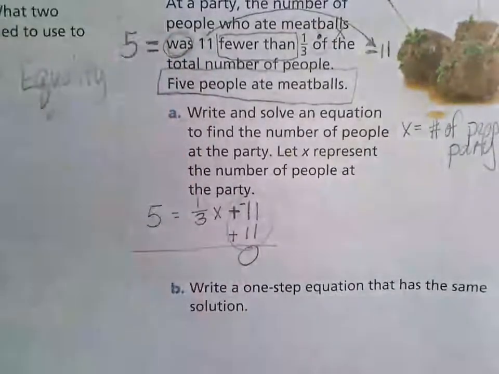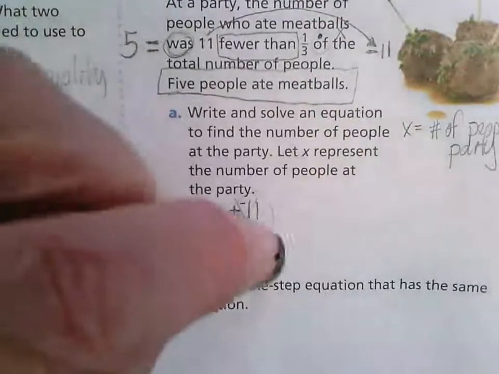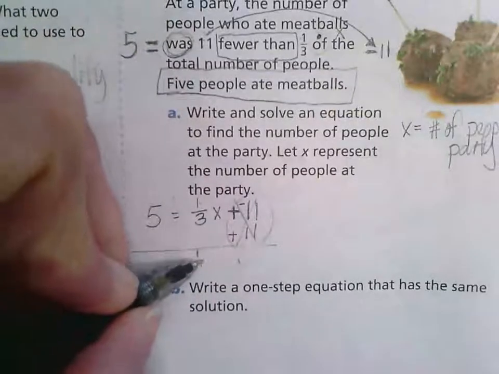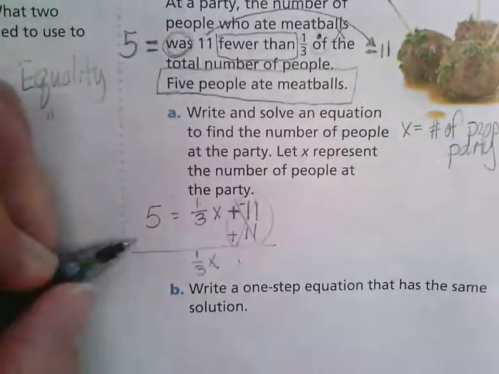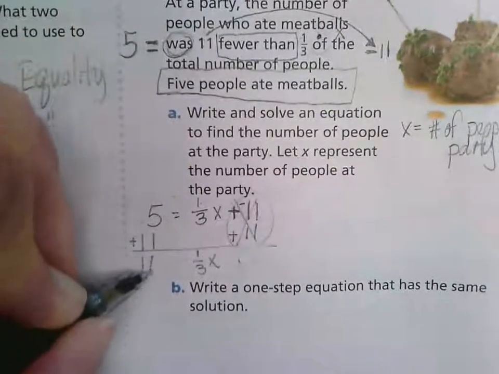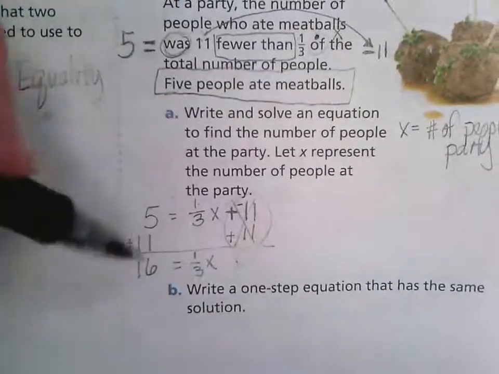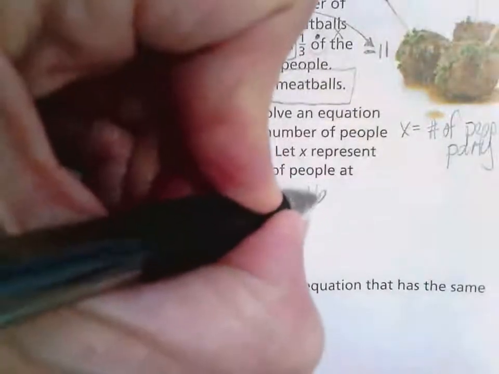So this is just 0. It's nothing. You can not even write it there. And then I have 1/3 X, but if I add 11 to this side, I have to add 11 to this side. So that's going to give me 16. 16 is going to be equal to 1/3 X.